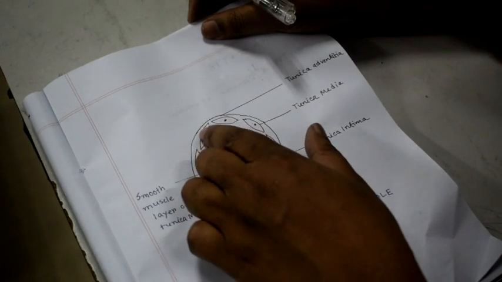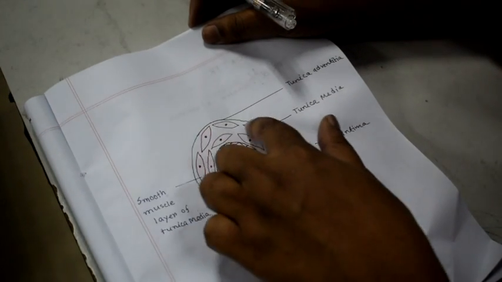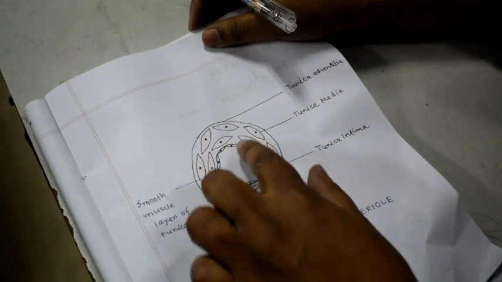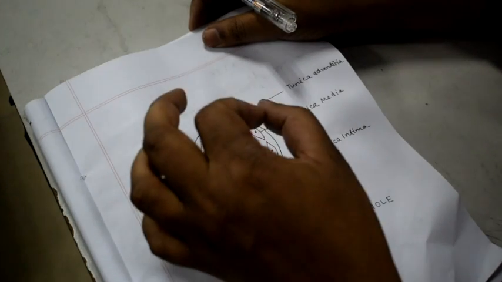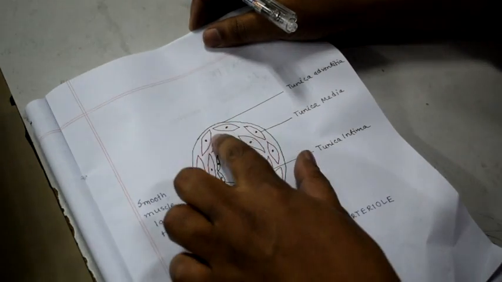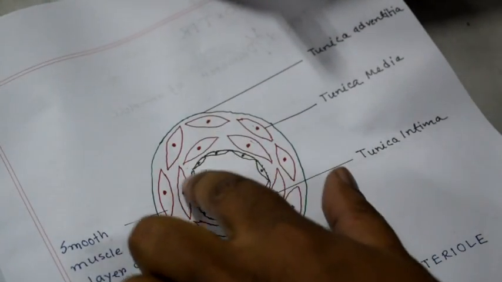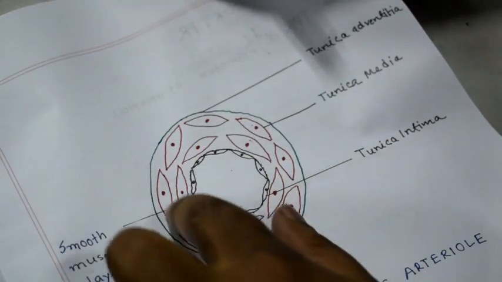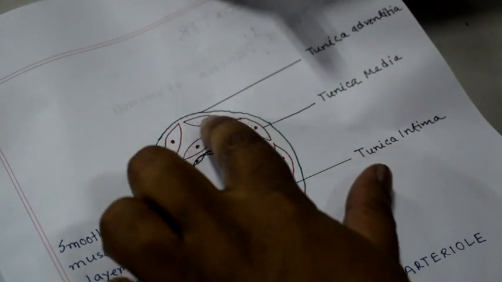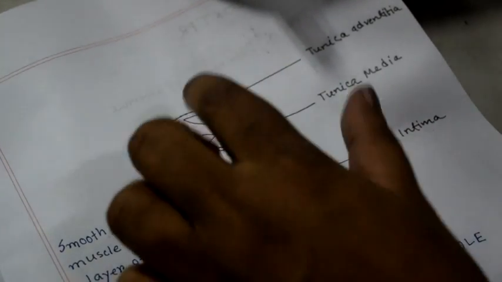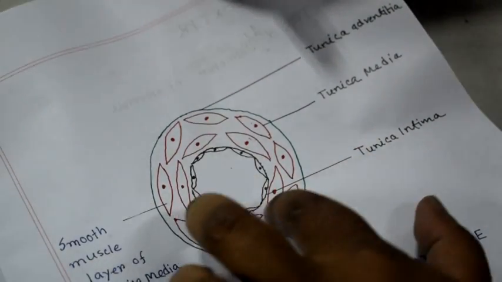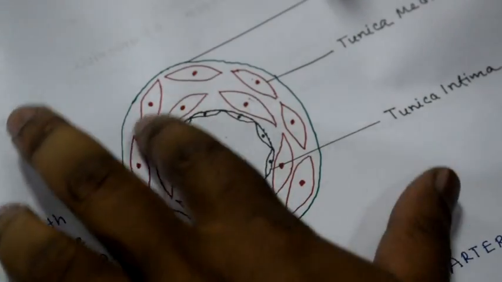On the other hand, if this smooth muscle in the tunica media of the arteriole relaxes, your arteriolar diameter becomes more, and if your arteriolar diameter becomes more, then your total peripheral resistance goes down. When your total peripheral resistance goes down, your blood pressure falls. So when this arteriolar smooth muscle in the tunica media relaxes, your artery dilates, and when your artery dilates, your total peripheral resistance goes down and your blood pressure goes down.